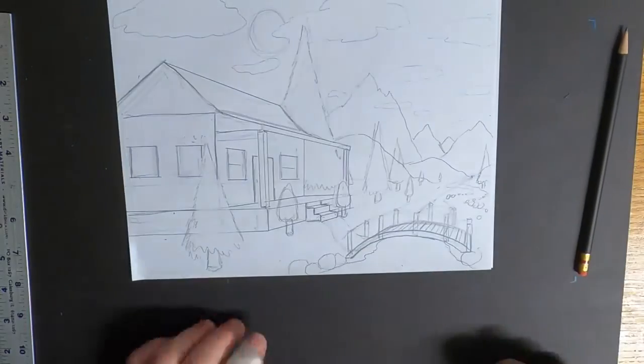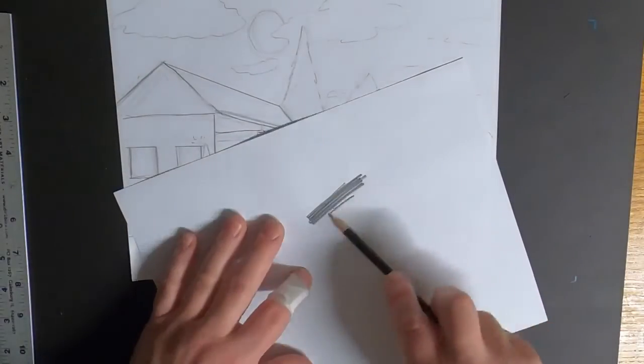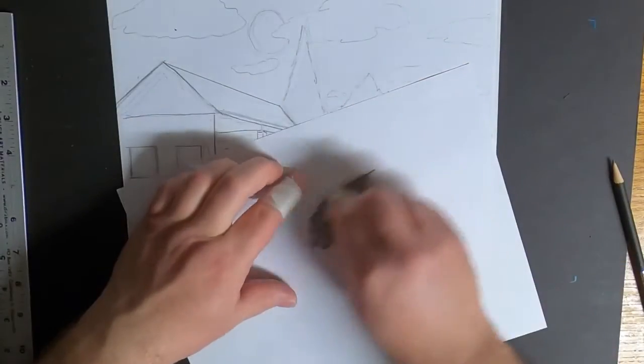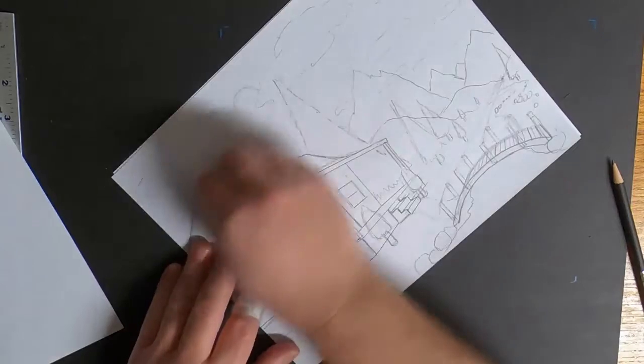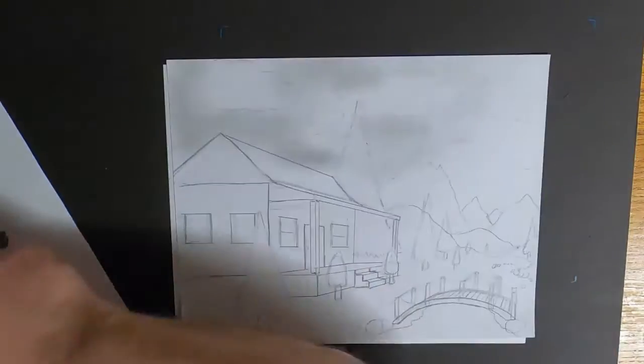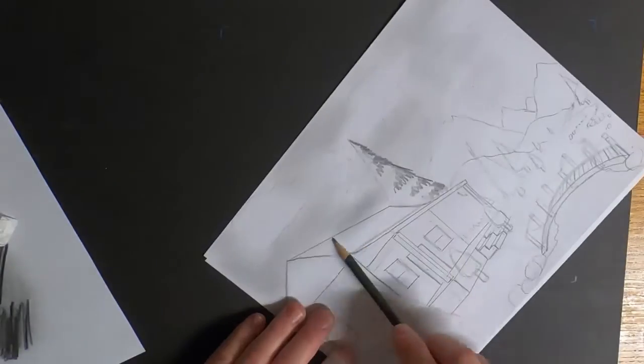And there's my light source right there. Left to center. Now it's time to shade. Take a little bit of that graphite, scribble on something, pick it up with a napkin or paper towel, and begin to put in those tonal values. Start to build up contrast.